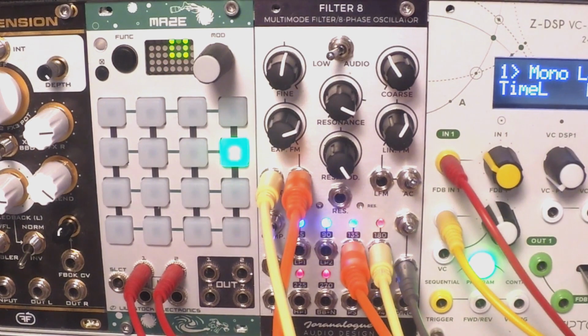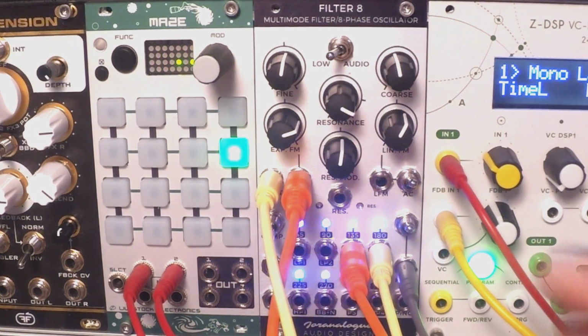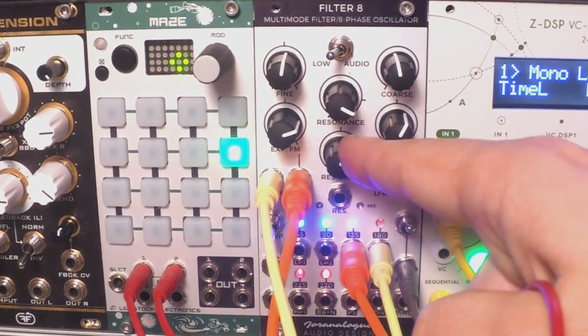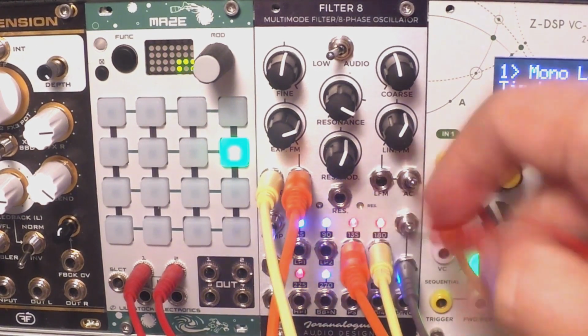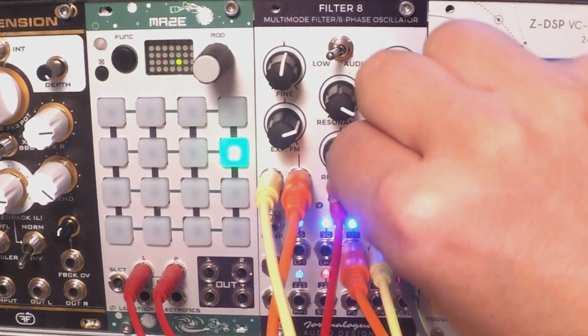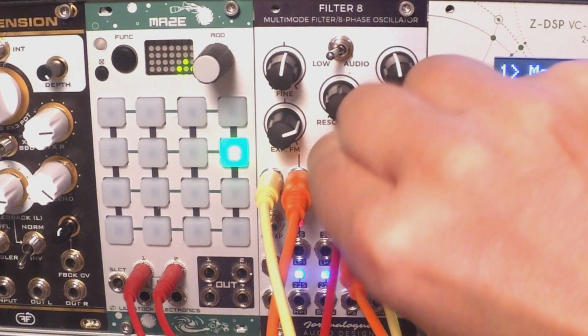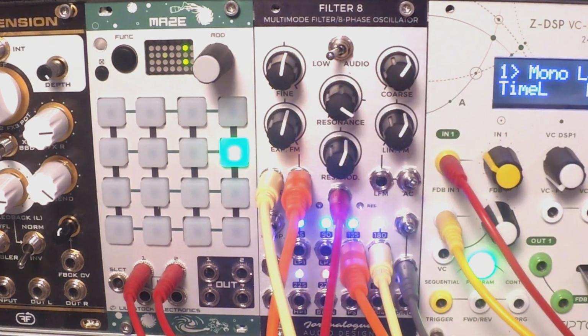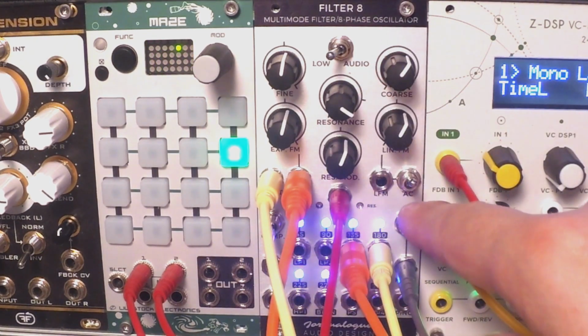Okay. Let's go one step further. We can also modulate the resonance knob in both ways. And we can still use the hold.